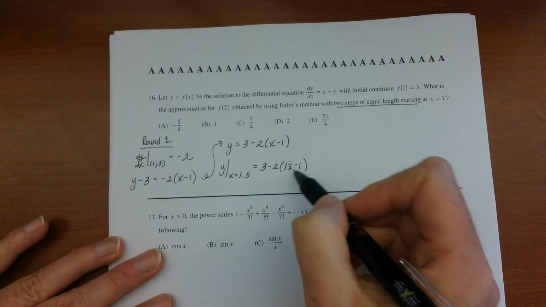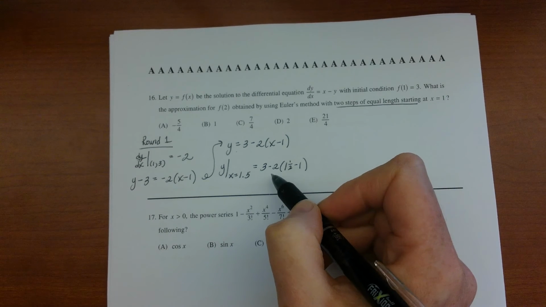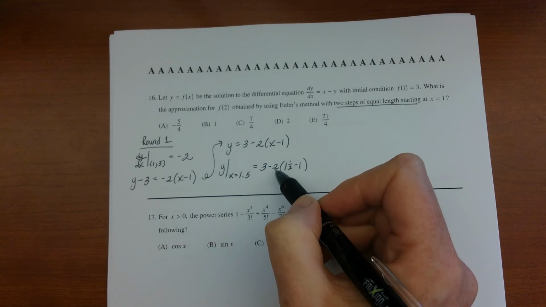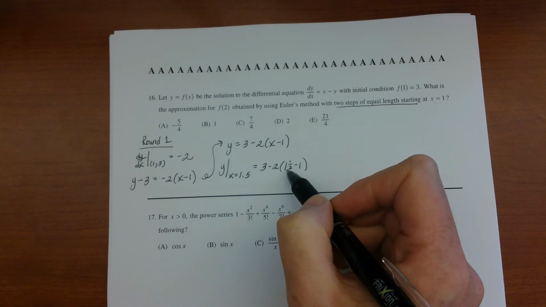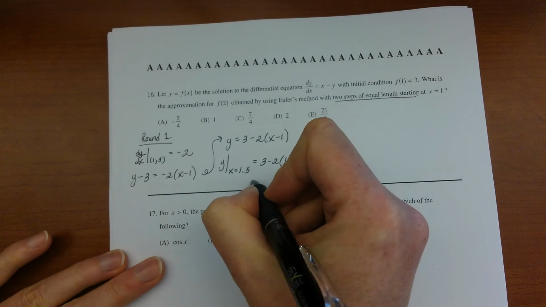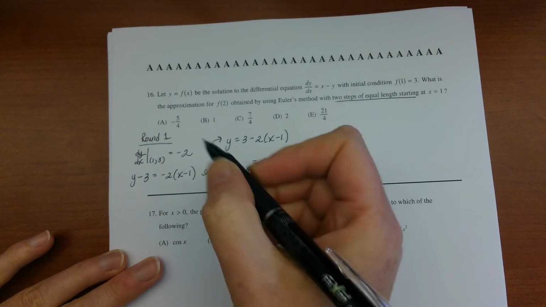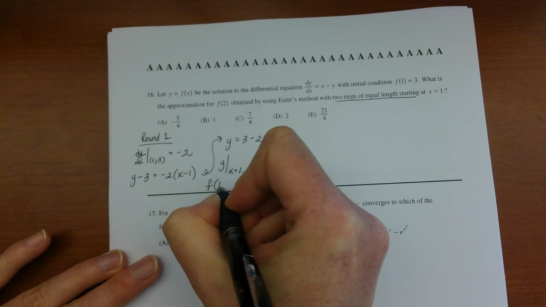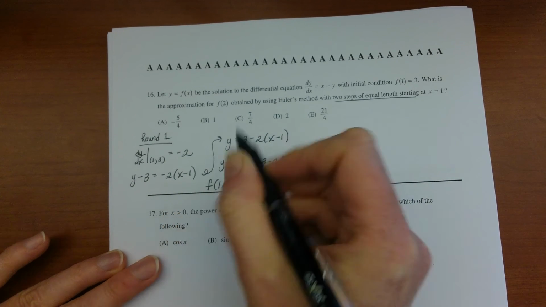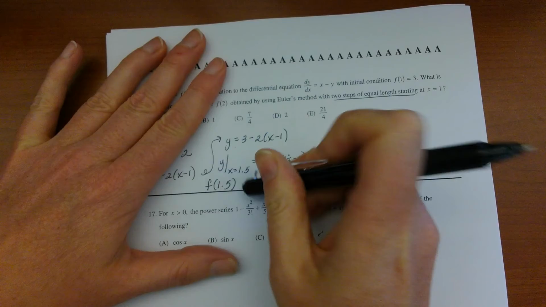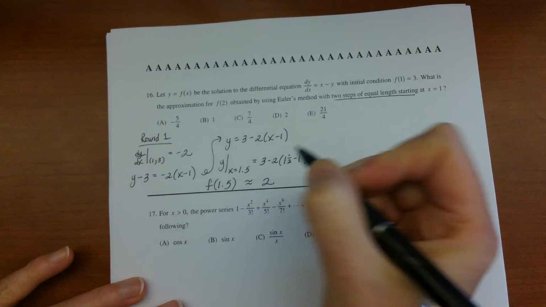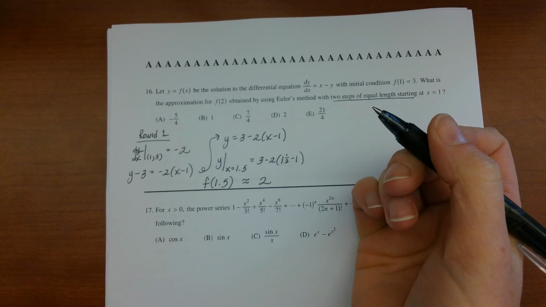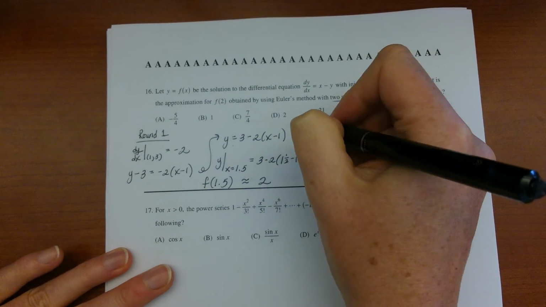Okay, so when you plug that in, you end up with 3 minus 2 times 1/2, so just 3 minus 1, or 2. So what we could say is that the actual function, if you plug 1.5 in, you wouldn't get 2, but you'd get something pretty close to 2. Okay, so that's the end of round one.